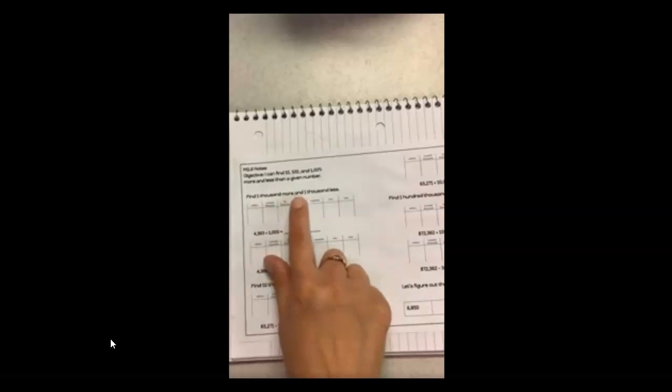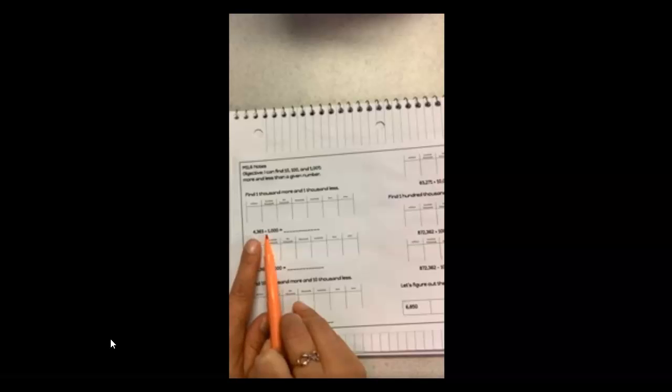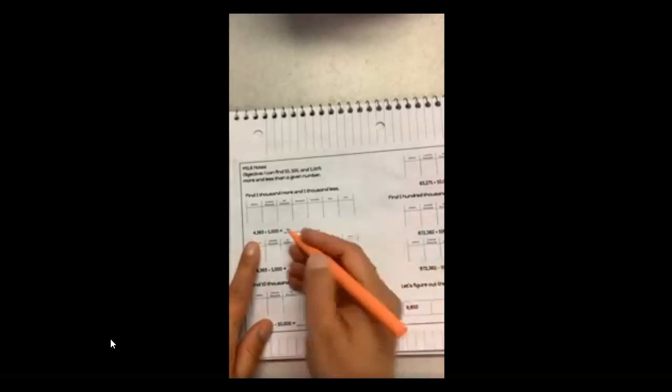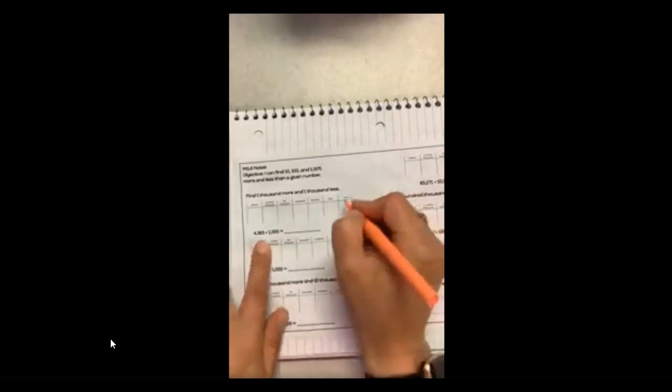Okay, so we're going to start with I can find 1,000 more and 1,000 less. So we're going to focus right here. Again, I'm using my place value chart because it will come in very handy today. We're going to start with our first number, 4,363, and we are going to add 1,000. So we're going to focus on adding more, or 1,000 more. Some of you can just automatically write that number in, but for some of us, using that place value chart is really important. If I work backwards, in my ones is a 3, tens is a 6, hundreds is a 3, and the thousands is a 4.